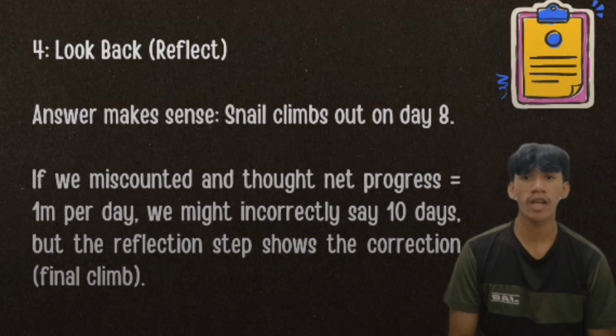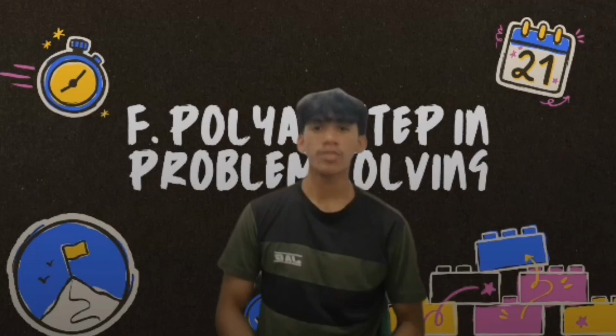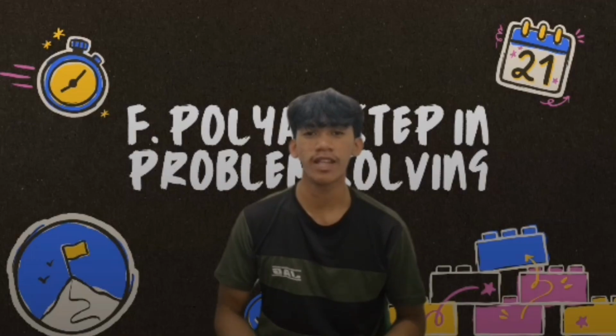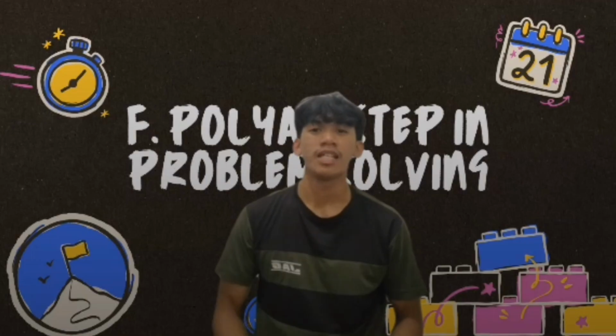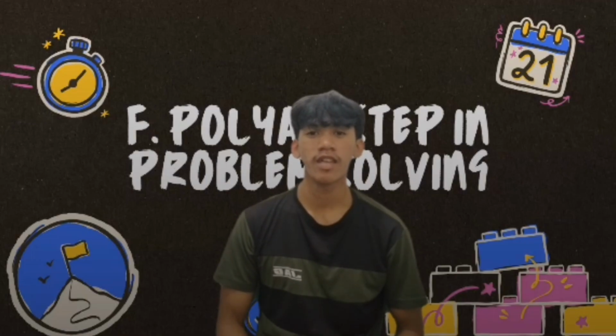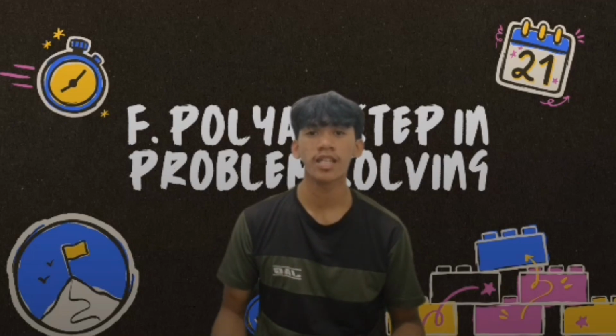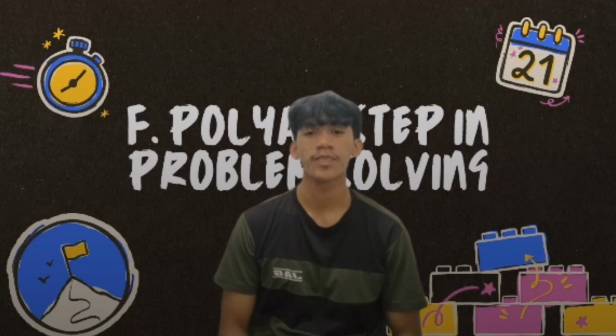This problem shows why it's important to carefully consider the last step when solving math problems. So to summarize, Polya's 4-step method includes understanding the problem, devising a plan, carrying out the plan, and reflecting on the solution. As Lee and Chen in 2015 emphasize, these steps don't just help us solve math problems. They also build critical thinking, logical reasoning, and self-awareness as learners.